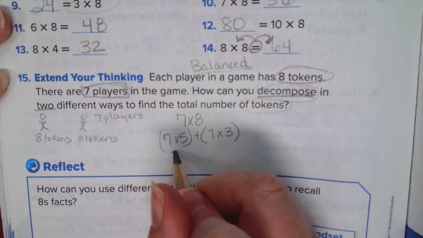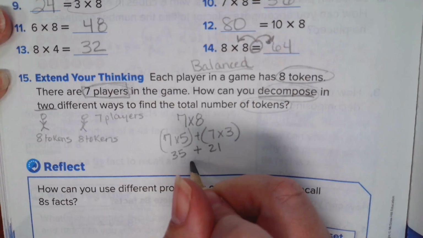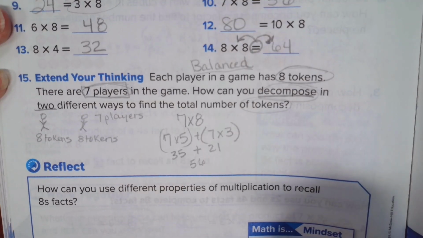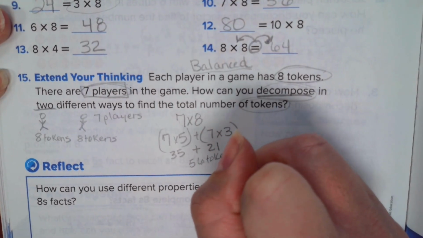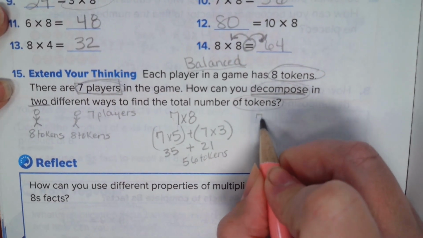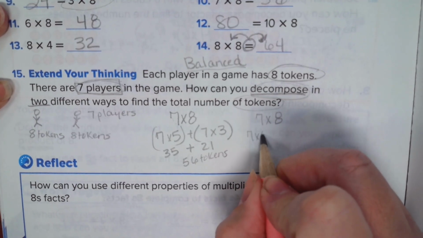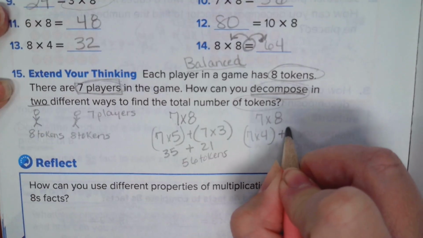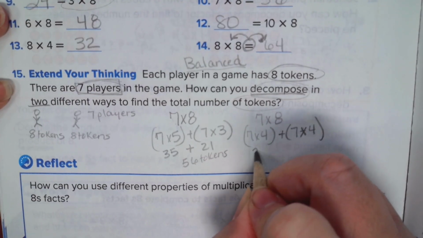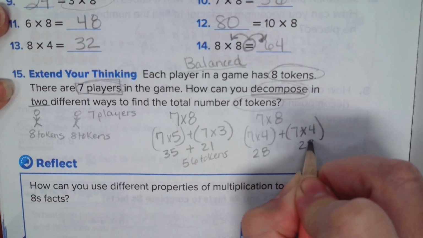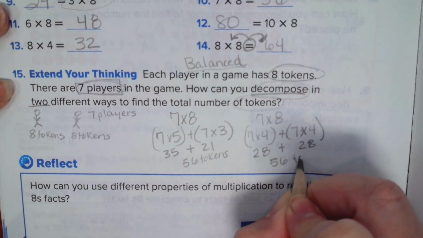Alright, there's one way, and you get 35 plus 21, which equals 56. 56 tokens. That's one way. I can do 7 times 8. I can break that down to 7 times 4 plus 7 times 4. That's 28 and 28. We're adding those together and we get 56 tokens.